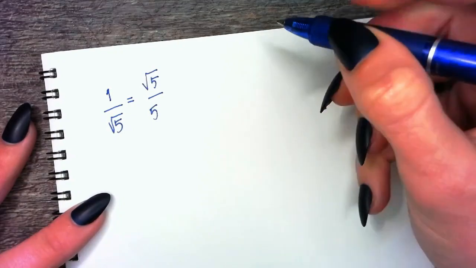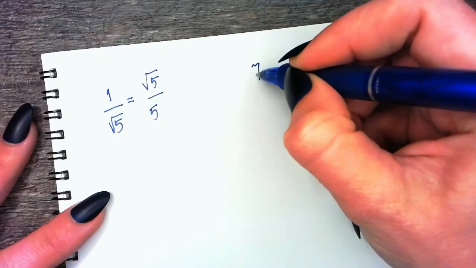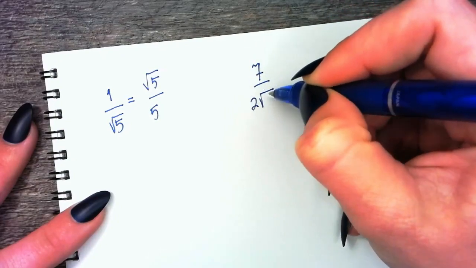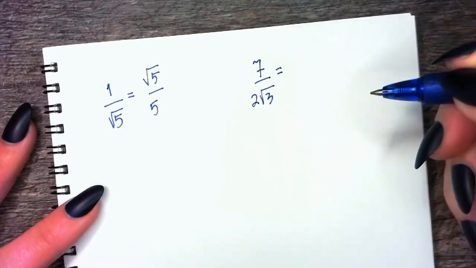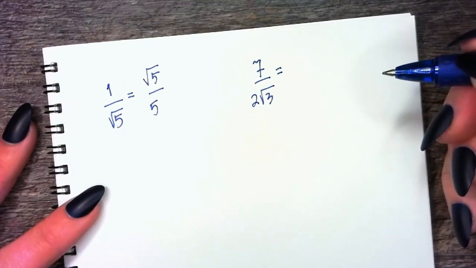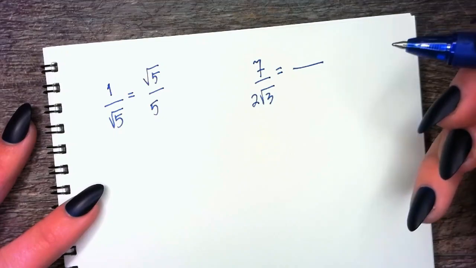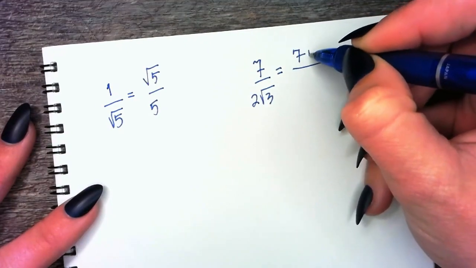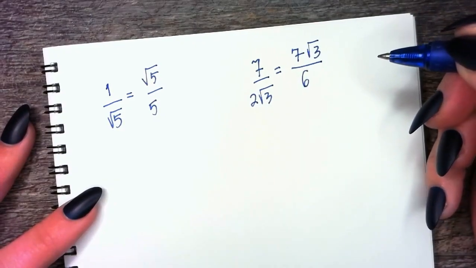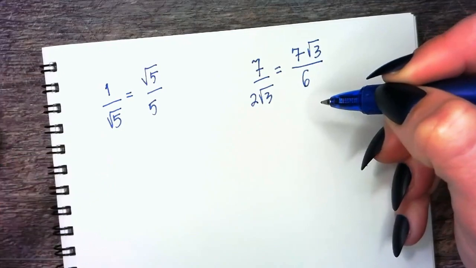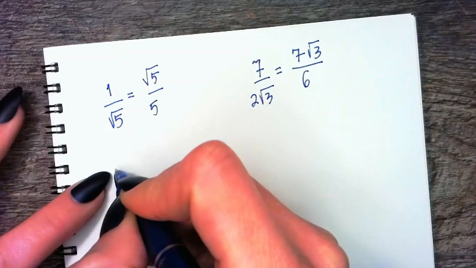How about if we have an answer like 7 over 2 square root 3? How would you write that ratio with a rationalized denominator? If you said 7 square root of 3 over 6, then you're right. Now, do you need to see the work for these? If you do, stay tuned.